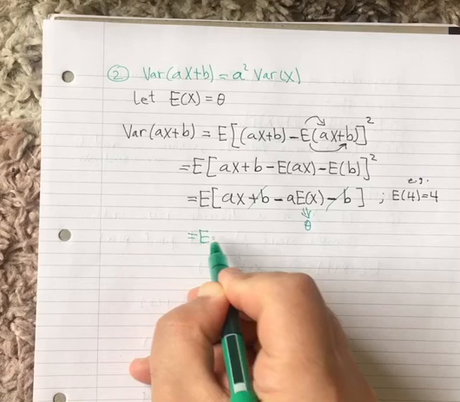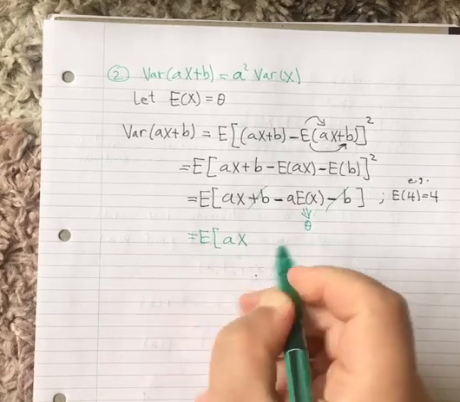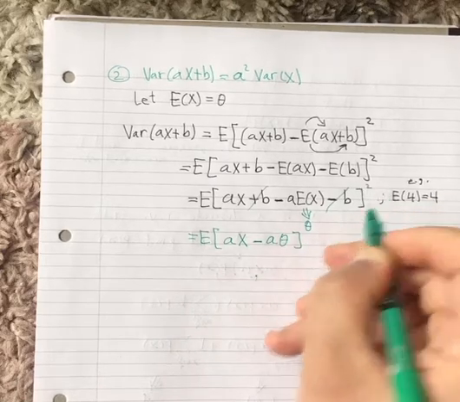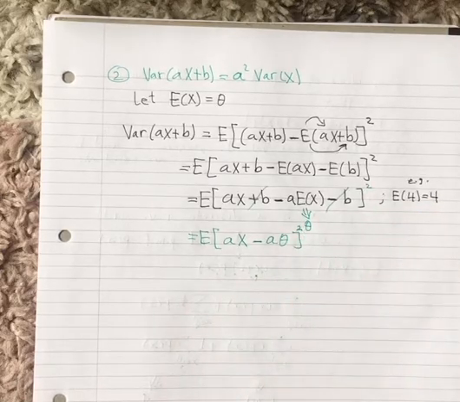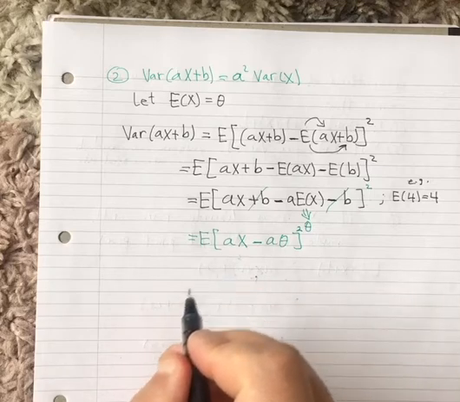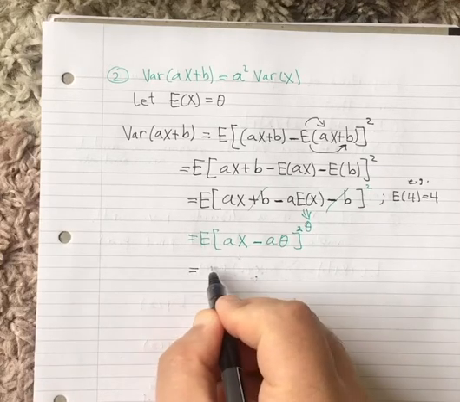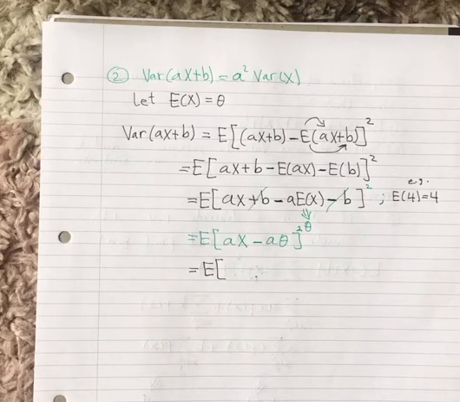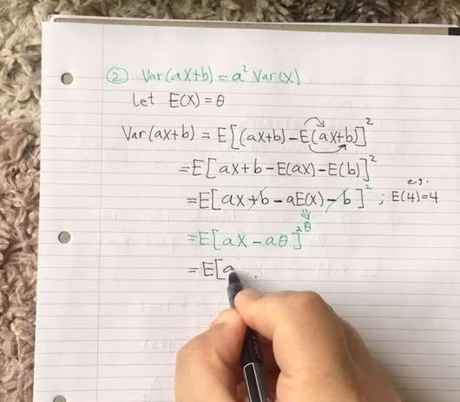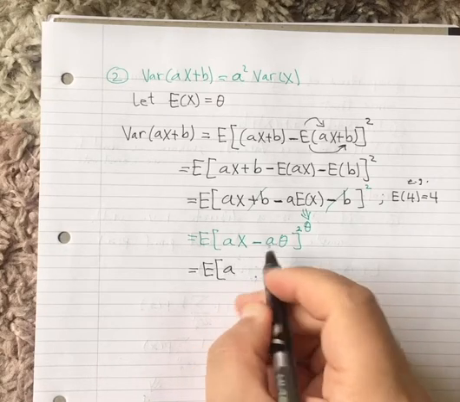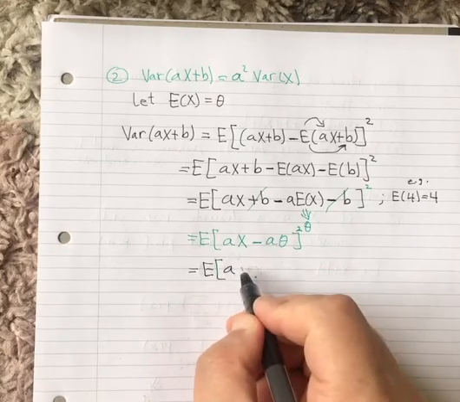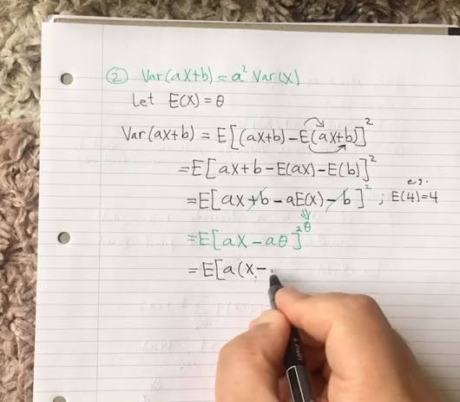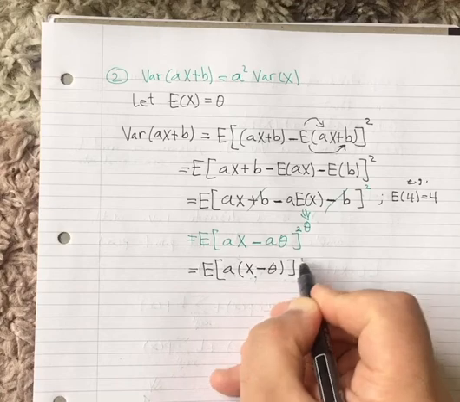Then the expectation of (aX minus a theta), all squared, and then we can write this, because a is common in the expression, we take a out as a common factor, so we're left with X minus theta, all squared.